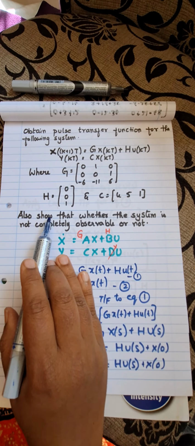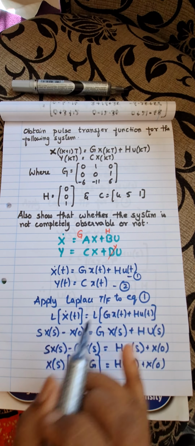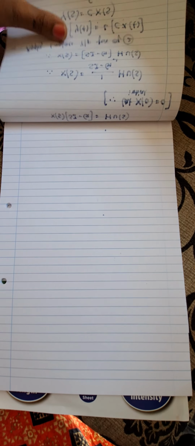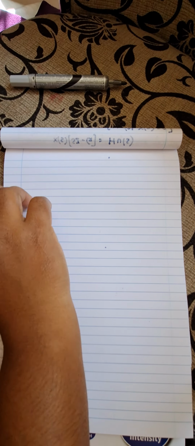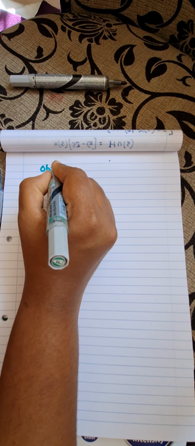Now it is also asking to show whether the system is completely observable or not. So it is asking to find the observability matrix also. So to find the observability matrix, what is the condition we have? Observability.